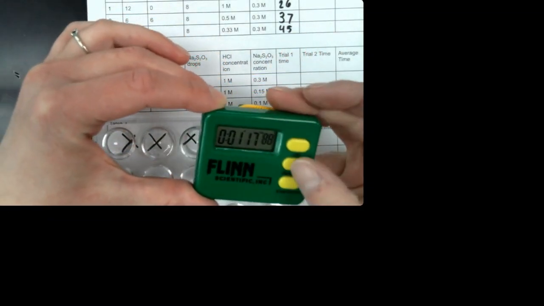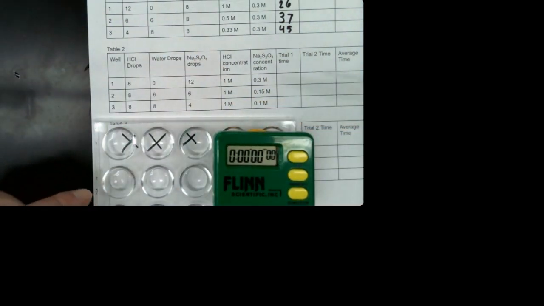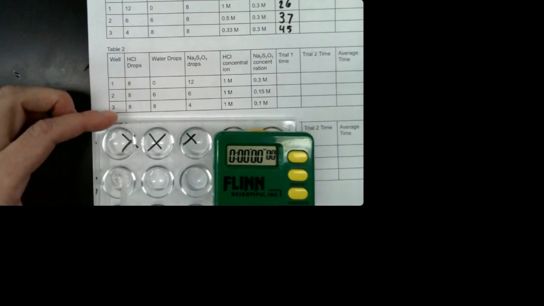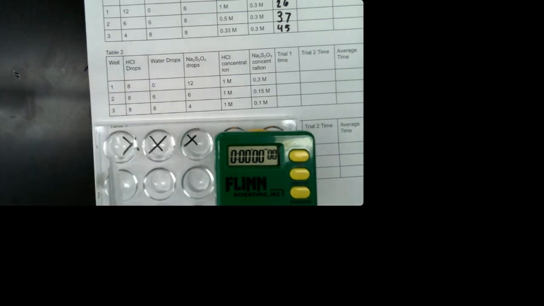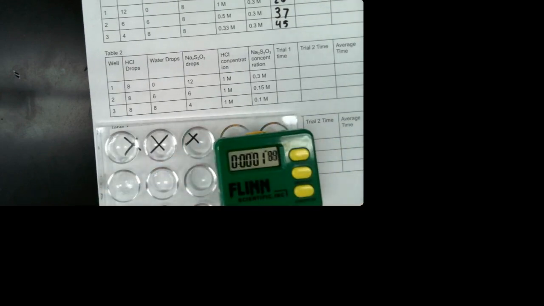So I got to reset my timer. And we'll do this one first. So we're going to do trial 1 of well 1. I'm going to suck up all the hydrochloric acid and then add it in here and push start.